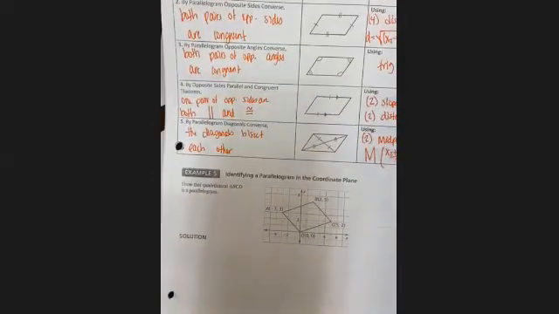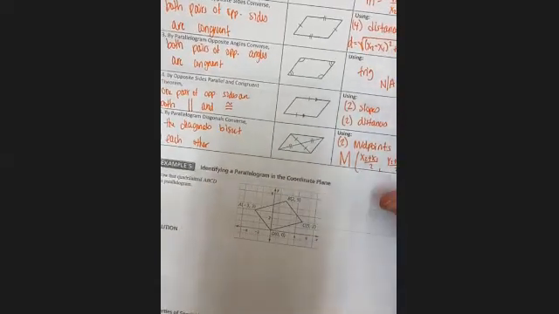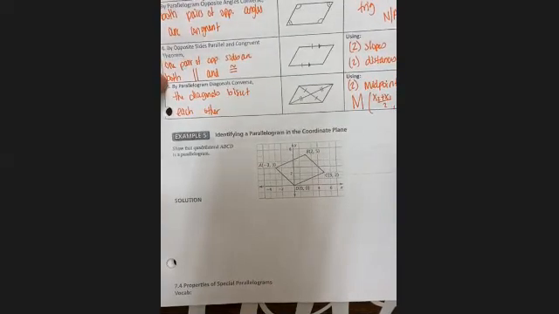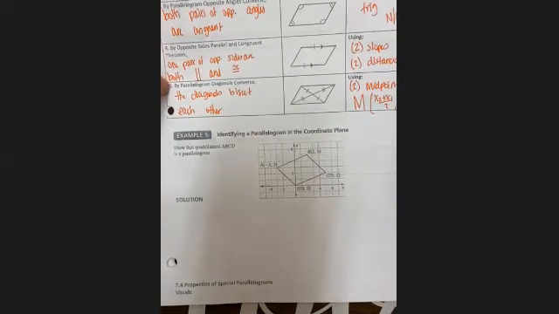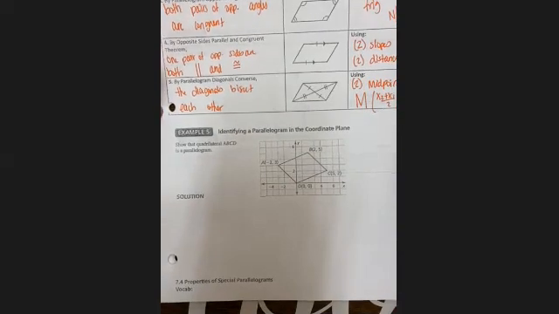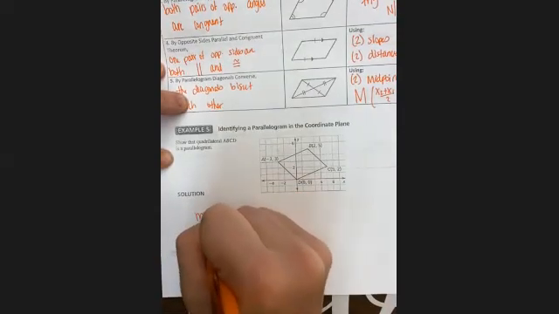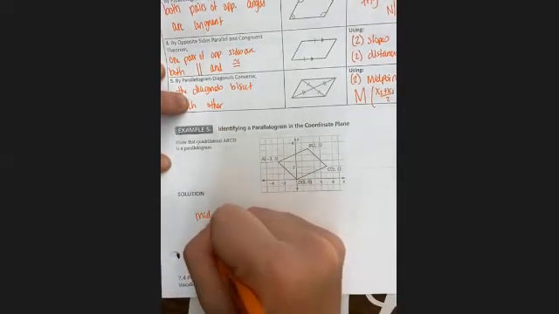Okay, so now notice though, this is like the biggest thing that people mess up here. They know to do the midpoint and they know how to do the midpoint formula, but they don't pick the midpoint of the diagonals. So I want to pick points that are opposite of each other. So maybe I'm going to do the midpoint of AC, and then I'm going to do the midpoint of BD.